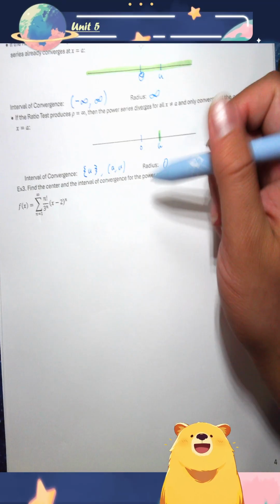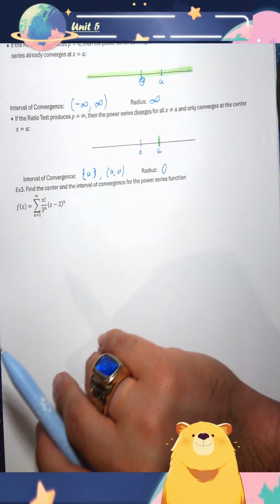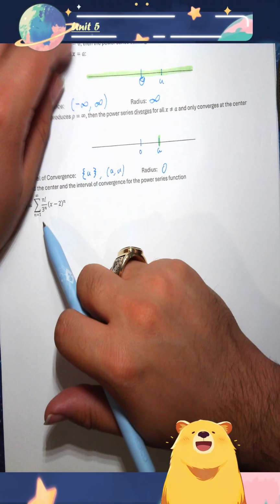All right. Find the center and interval of convergence for the power series function written here. Okay, so let's go ahead and just do this.